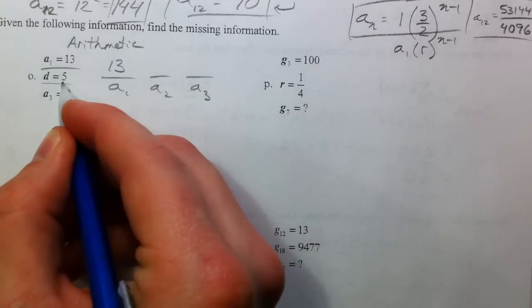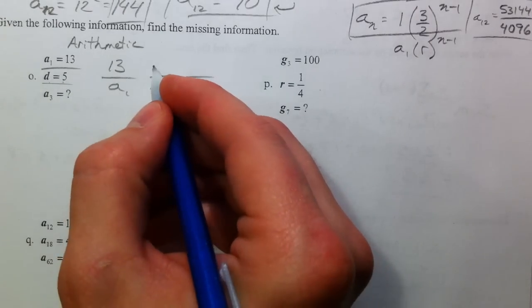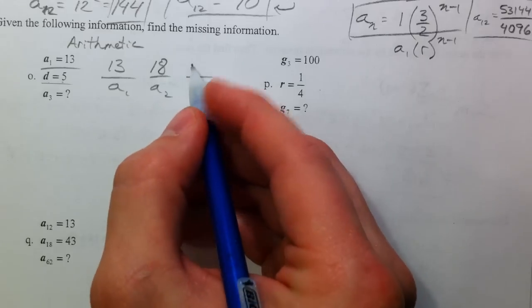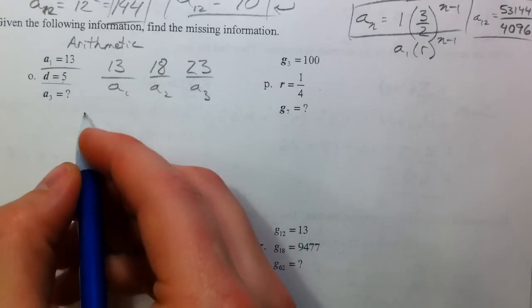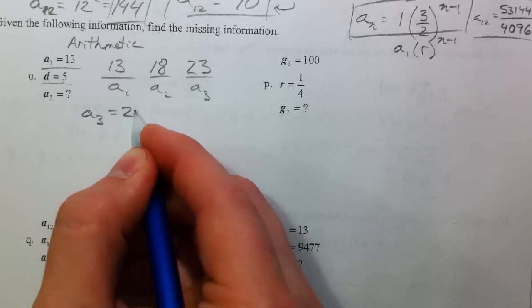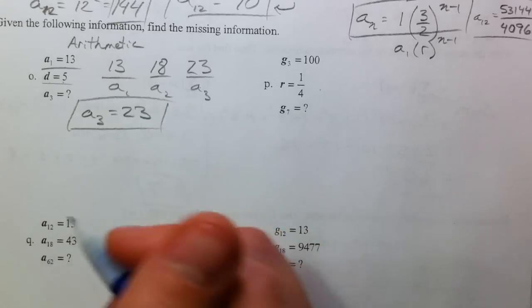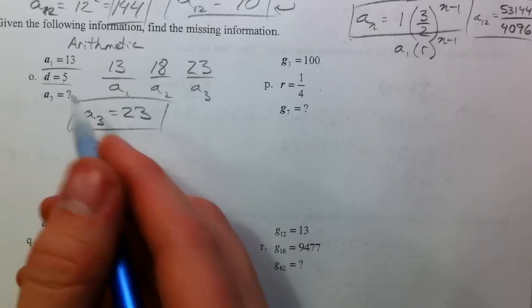First term is 13. Common difference is 5, so it means we're adding 5 each time. So add 5, you get 18. Add 5, you get 23. So a sub 3 is 23. Now, let's pretend we have to find something further off.